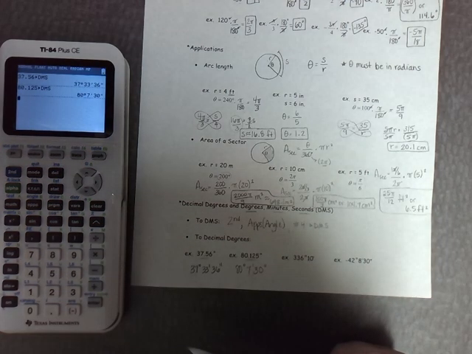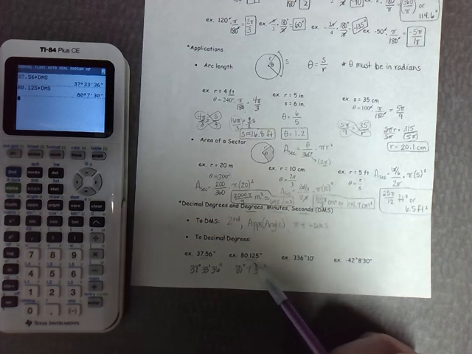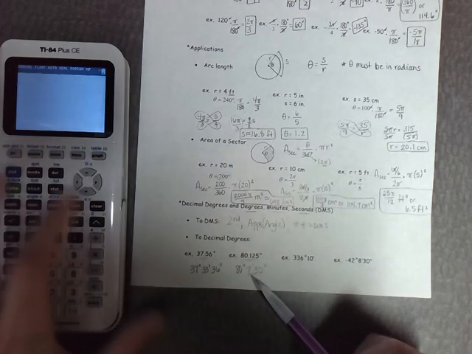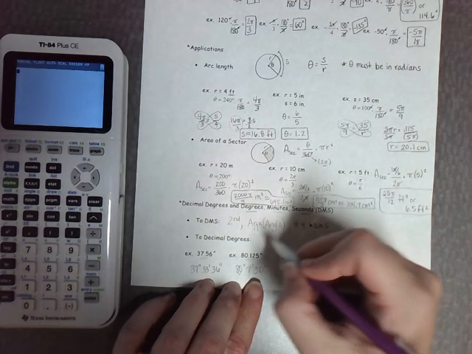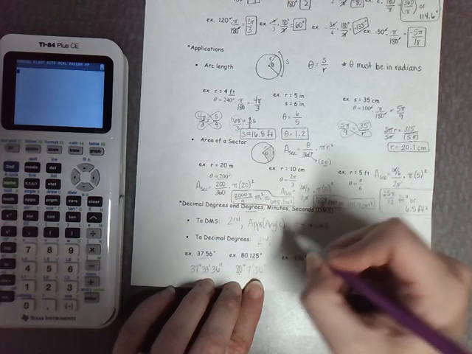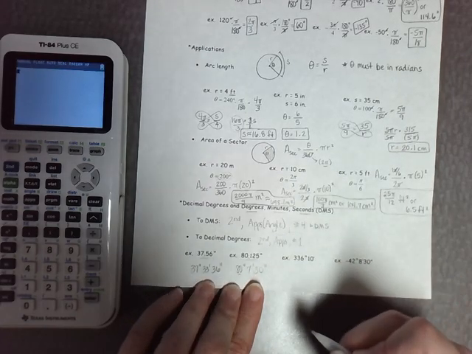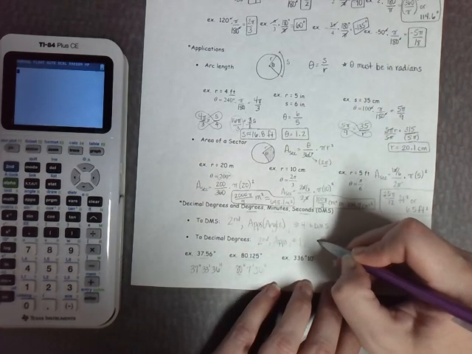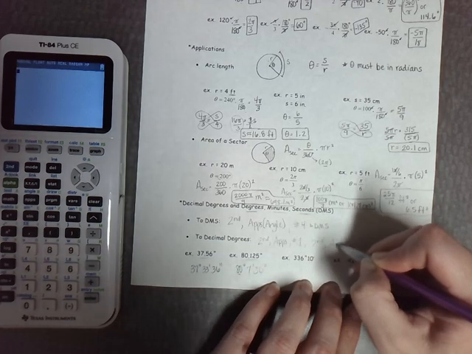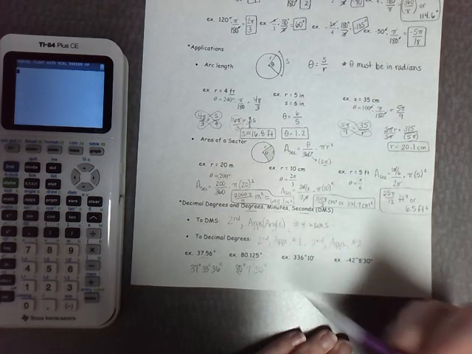Okay, now going the other direction. If we want to take something that's already in degrees, minutes, and seconds and change it back to its decimal value, the way that we're going to do that is you're going to put in your degree first. So you're going to put that in, and then you're going to hit second, apps, or angle, and you're going to choose number 1. That gives you the degree symbol. Then you're going to put in your minutes, and then you're going to hit second, apps, or angle, number 2. That gives you the minute symbol.